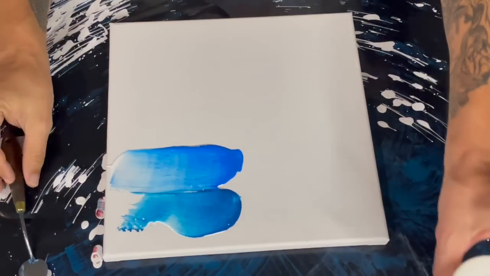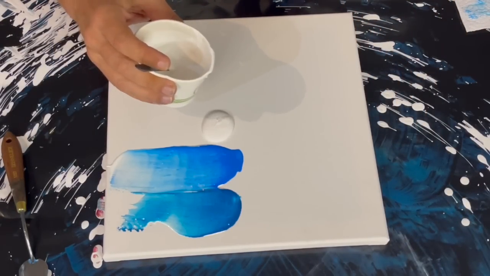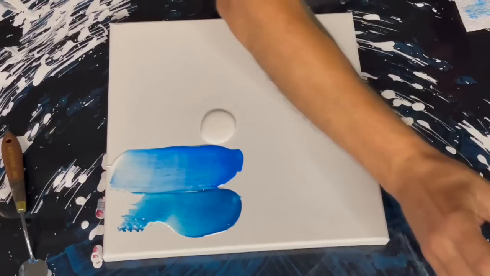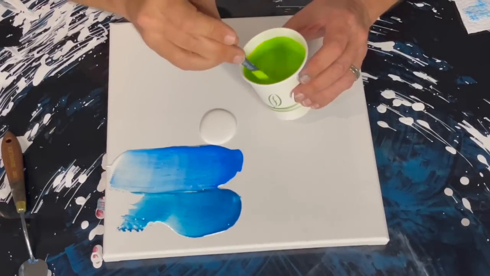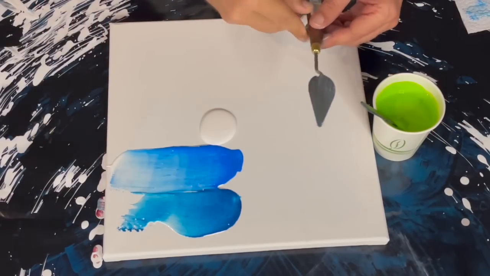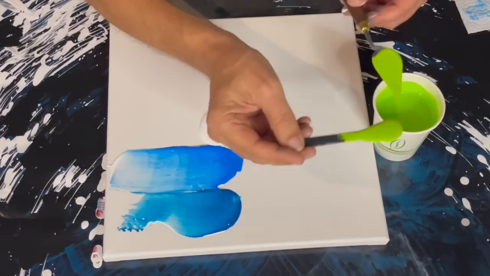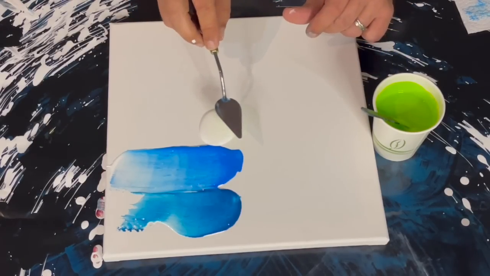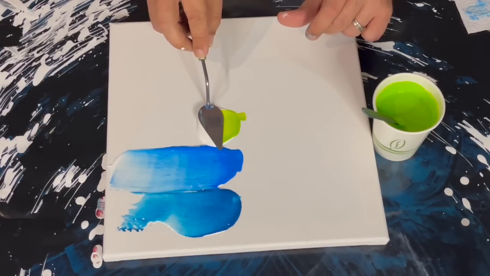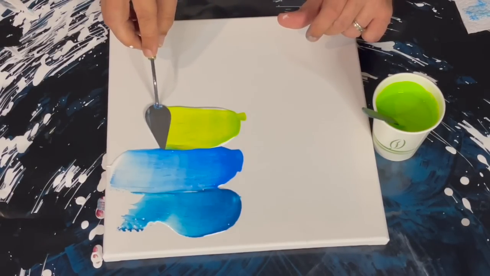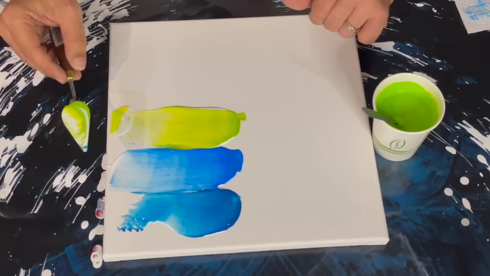So let's do again the color that is next on the scale, which is semi-opaque, which is my yellowish green from Amsterdam. Start on the canvas. Ooh, still pretty transparent, isn't it? Interesting.